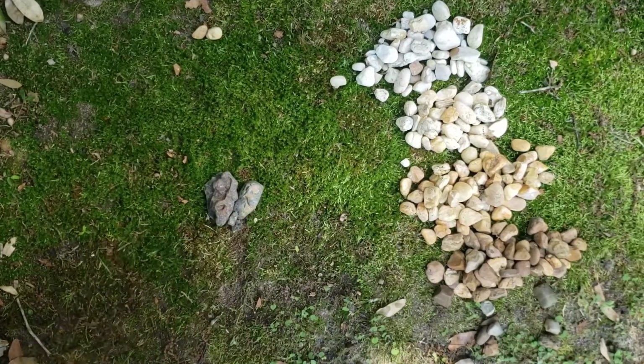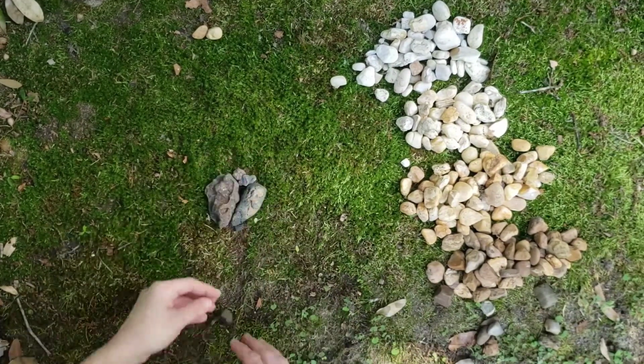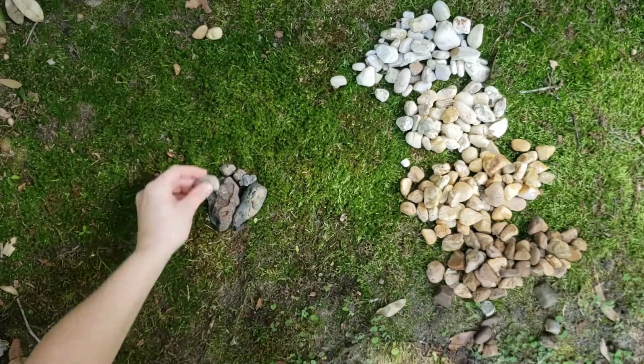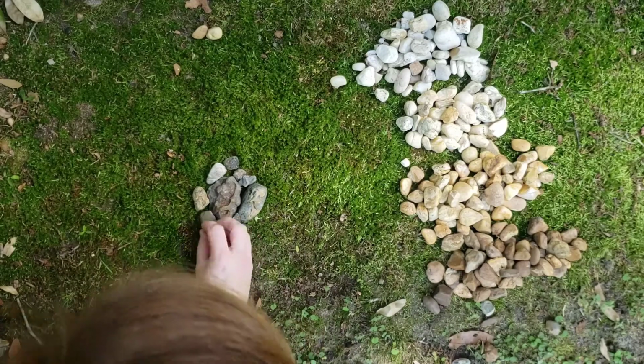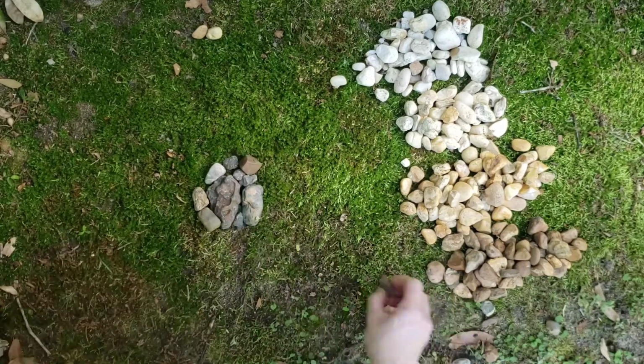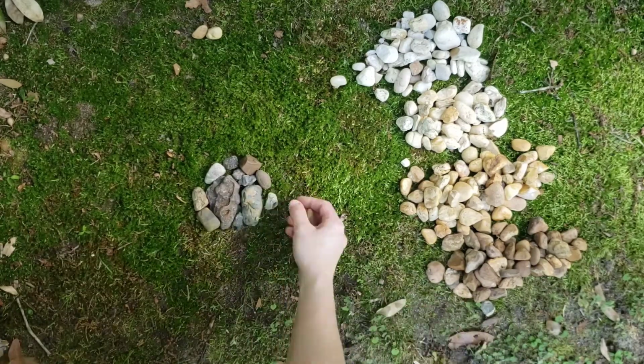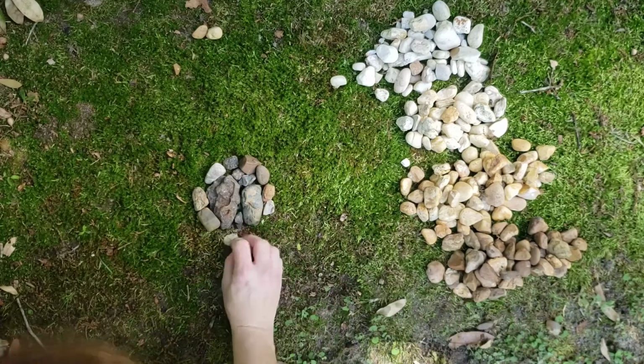For my next sculpture, I only used rocks. First, I sorted them by color. The lightest were almost white and the darkest were almost black, and there were 3 shades in between. When you arrange something by light to dark or dark to light, it is called a gradient.